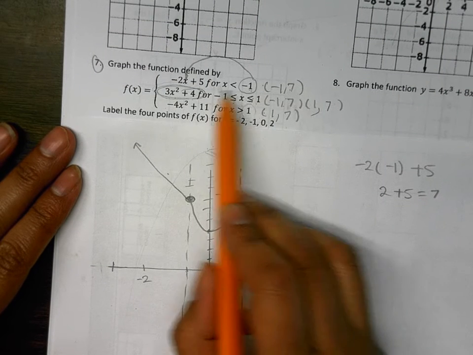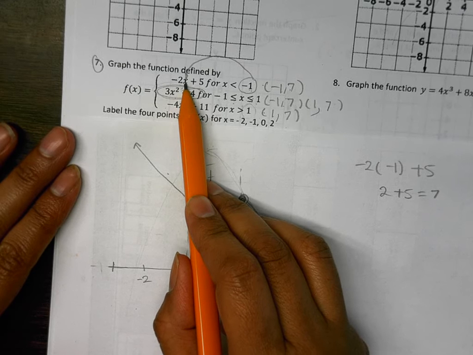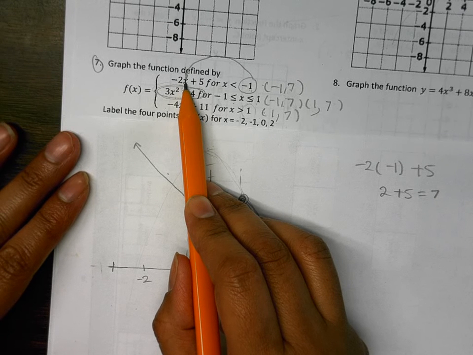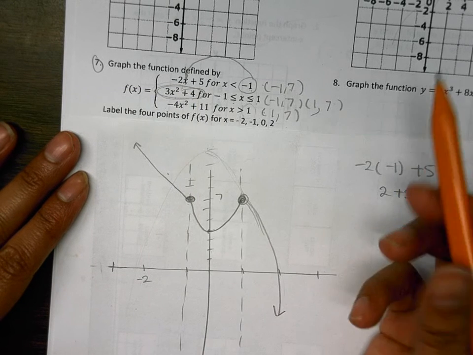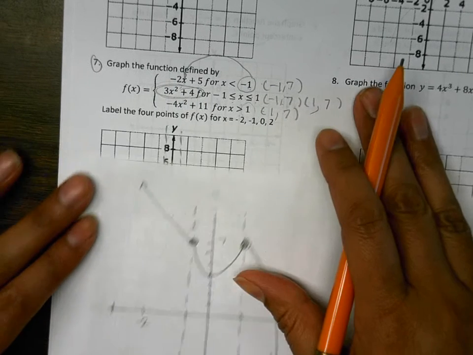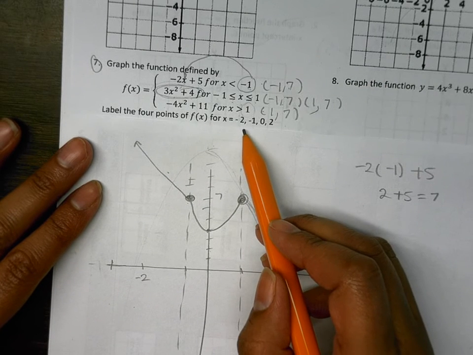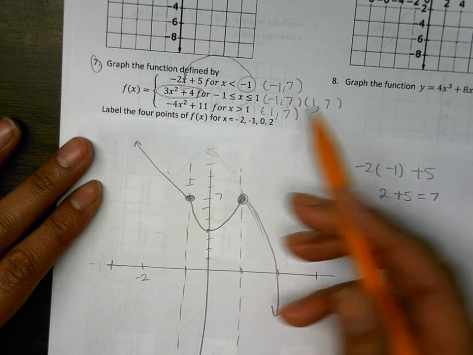So you'd plug it in here, right? So what's -2 times 2? -4 plus 5? And I set the wrong number. No, I did not. Okay. What did you get? 1, and that's not working.